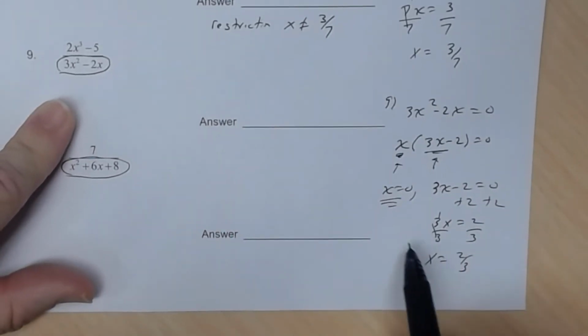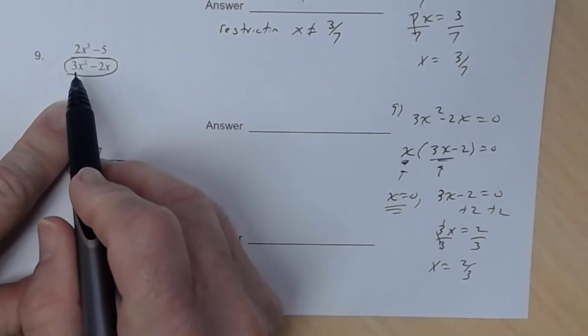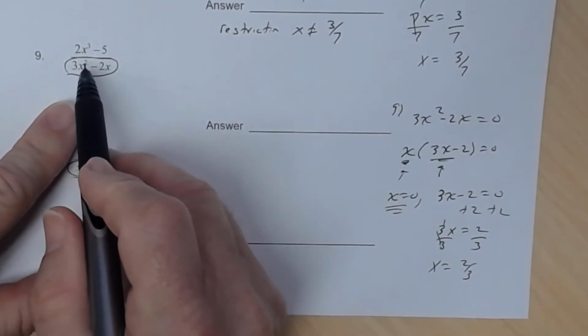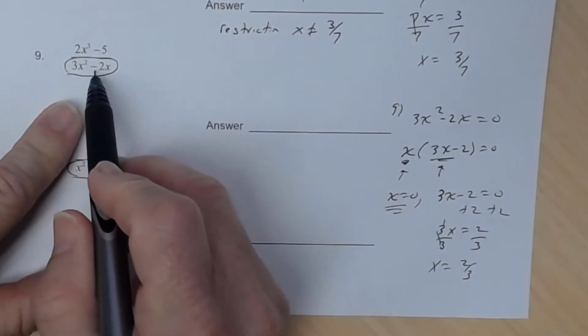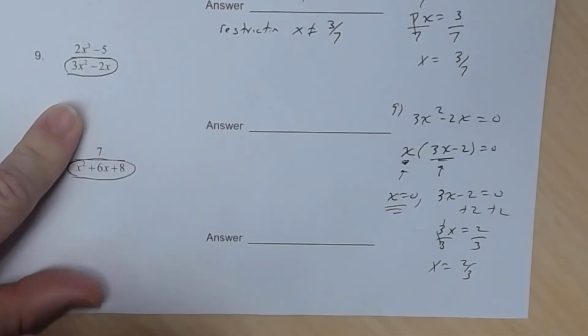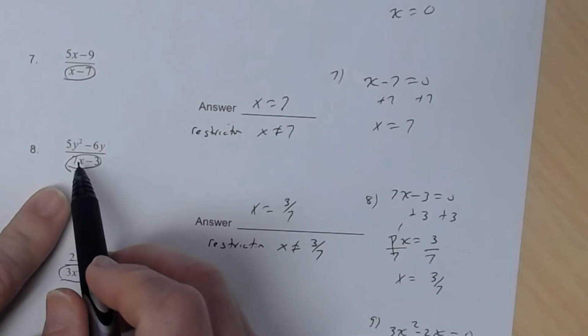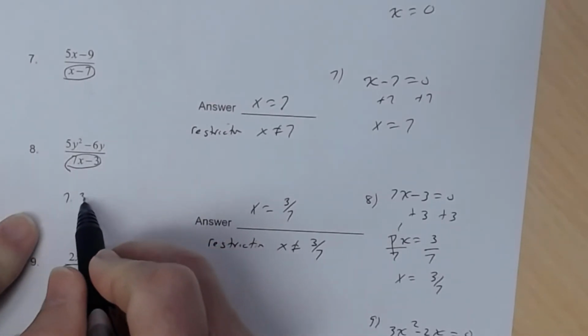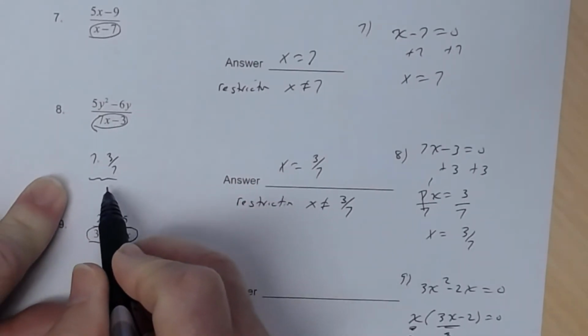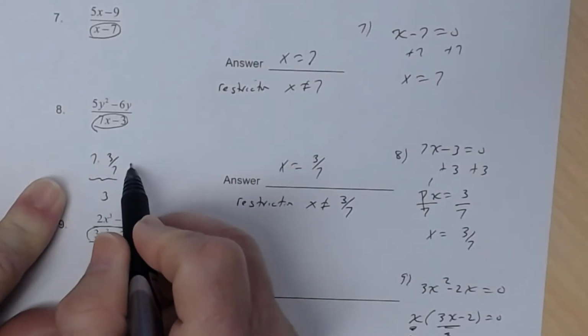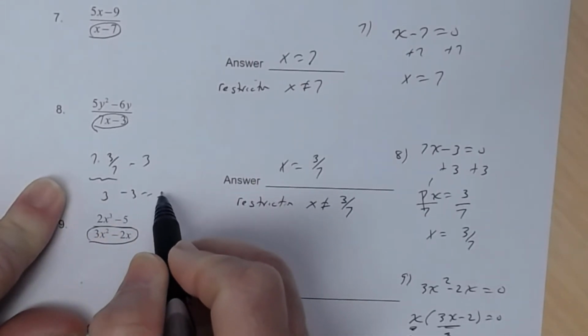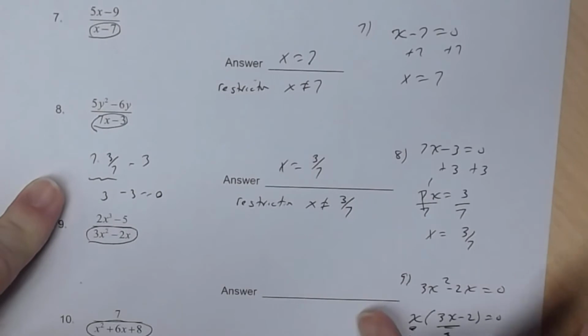And you can check, let's say 0 right here. 3 times 0 is 0. 0 squared is 0. 3 times 0 is 0. 2 times 0 is 0, and 0 minus 0 is 0. And over here, where we had 3 sevenths, 7 times 3 sevenths, that's 3. And then minus 3, you get 0. So that makes your denominator 0. All right, so that's the idea there.